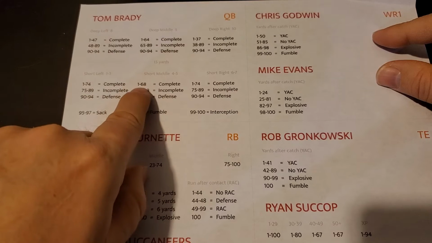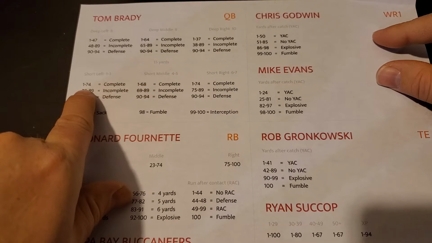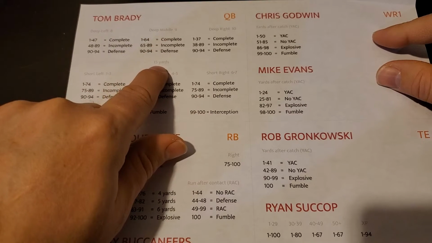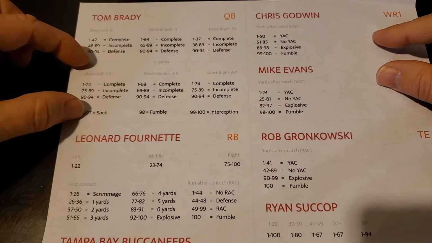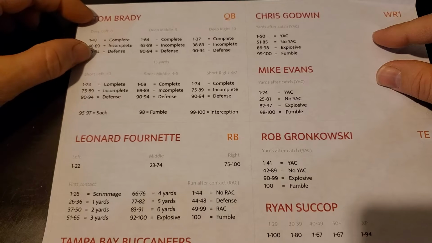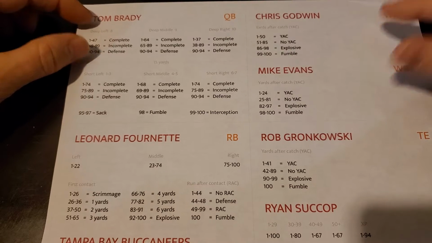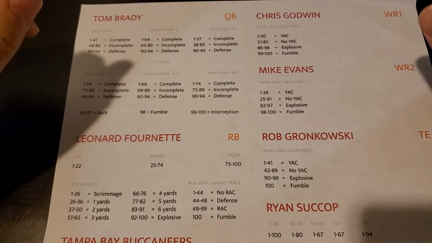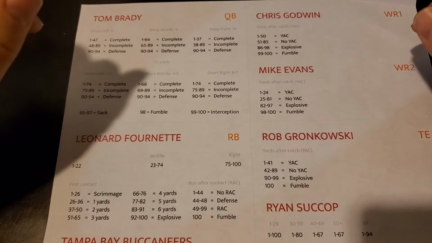So definitely his percentage goes down quite a bit when you're throwing past 15 yards. And the deep passes, that's really what it is. These short passes are 0 to 15 yards. The deep passes are 15 plus yards. And so we have to do some different things for a completion.